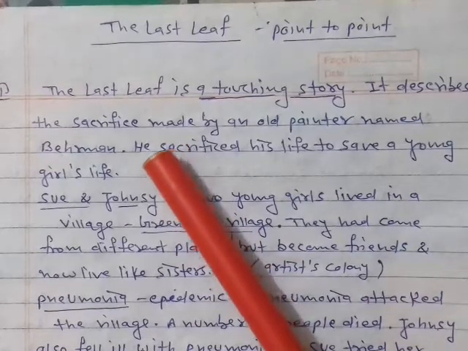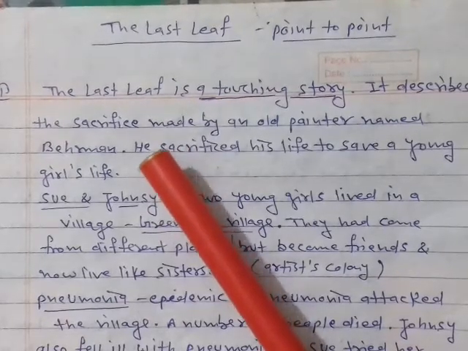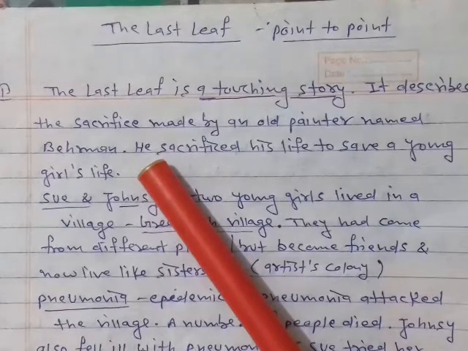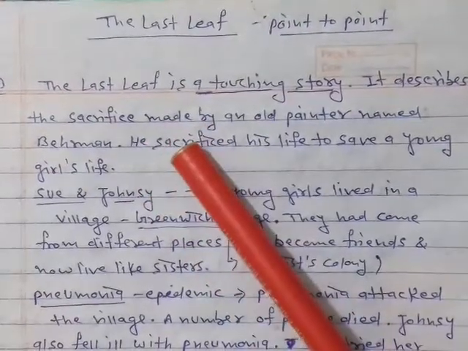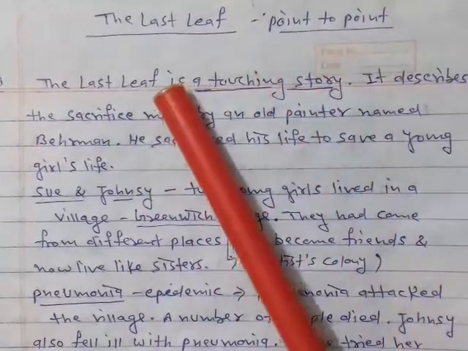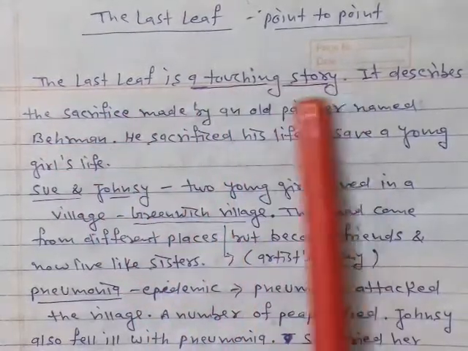Johnsy starts to recover, but Behmen dies because he had caught pneumonia while painting the leaf on a stormy, rainy night. So that was the plot of this story. So just let us have a look. The Last Leaf is a touching story.